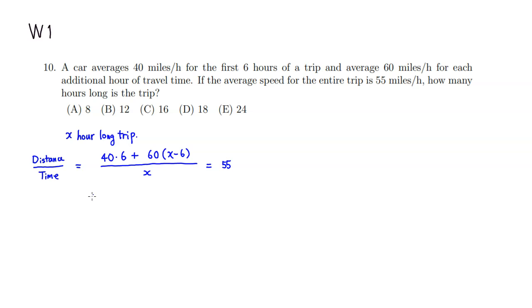So let's do that. I don't like fractions, so I'm going to multiply through by x. So x is going to be over here. So I'm going to go ahead and multiply. 40 times 6 is 240. And I'm going to distribute the 60 to x and also negative 6. So 60 times x is 60x, and 60 times negative 6 is negative 360.